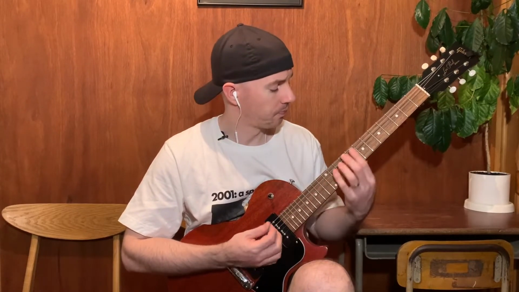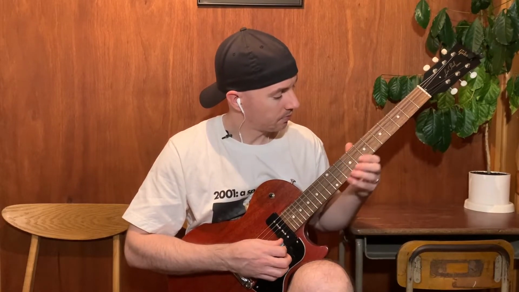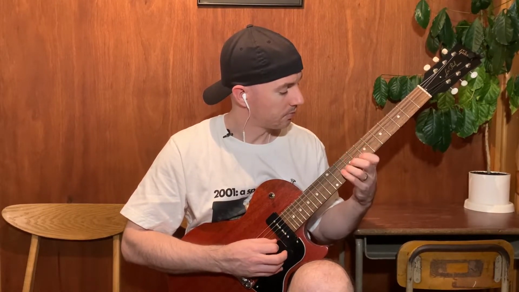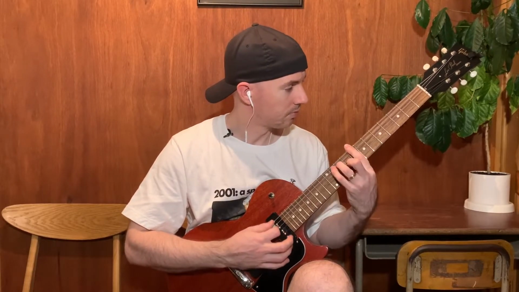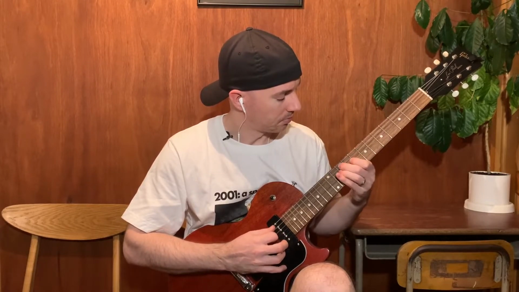The fifth is the Mixolydian. That's again a major chord or a dominant chord. It's a major scale with a flat 7th. This is a really big jazz scale. The sixth is the Aeolian or the natural minor. You probably already know this one.